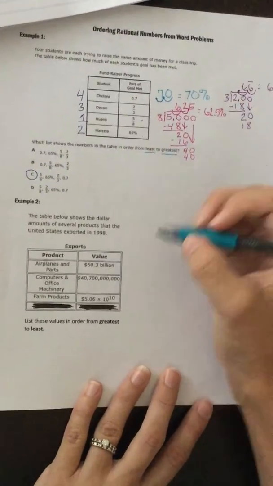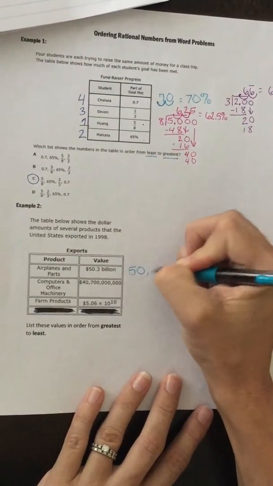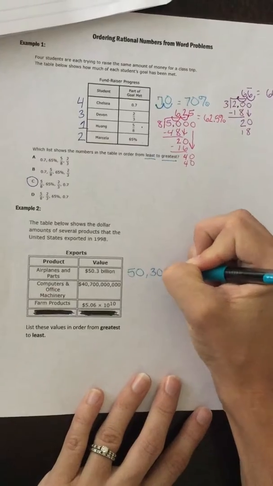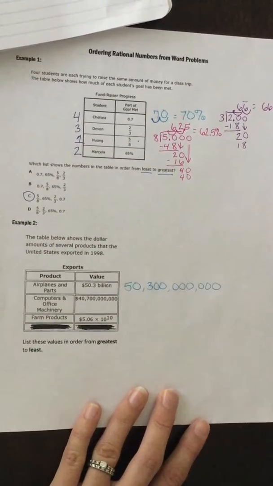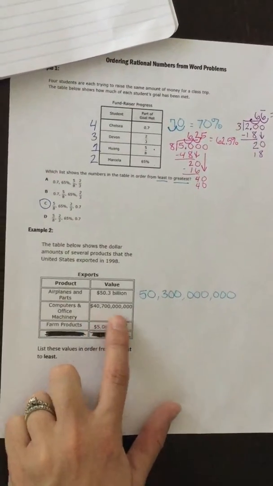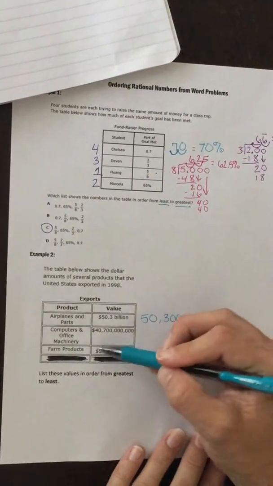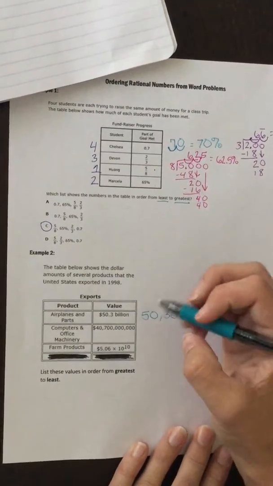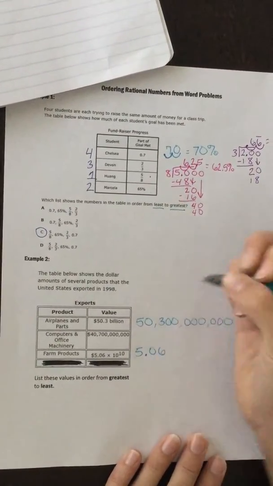So 50.3 billion would mean 50,300,000,000. The 40,700,000,000 is already in standard form. And finally, 5.06 times 10 to the 10th means that I'm going to have 5.06.